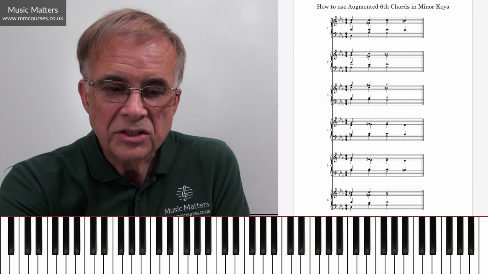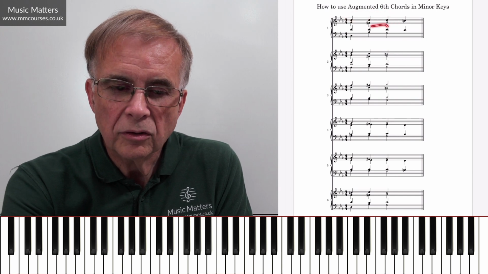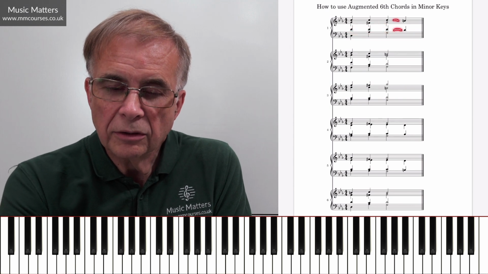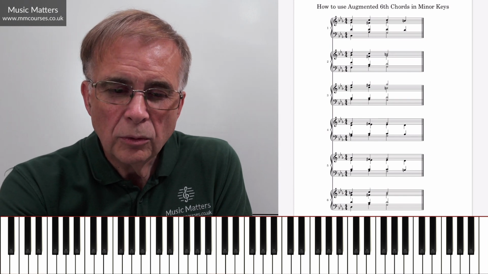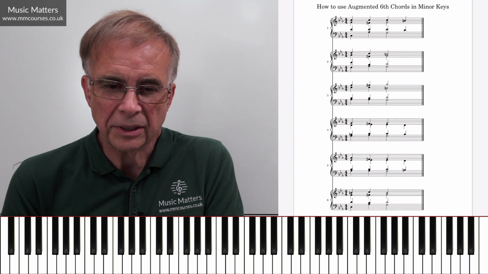So you can see what I've tried to do here is 3 C's in the soprano, 3 E flats in the tenor, and then they both resolve by step. So it's nice sort of plain movement. The alto, well, that's pretty solid. It comes down a half step or a semitone, comes back up again.